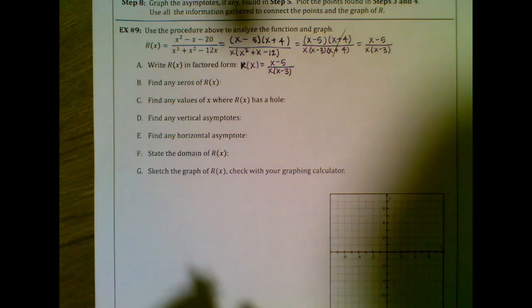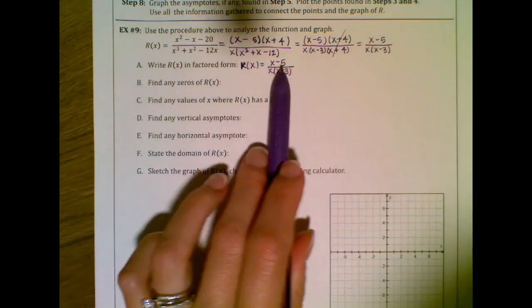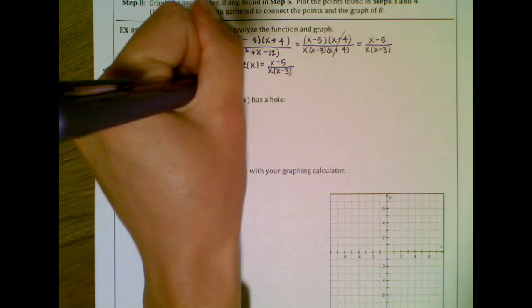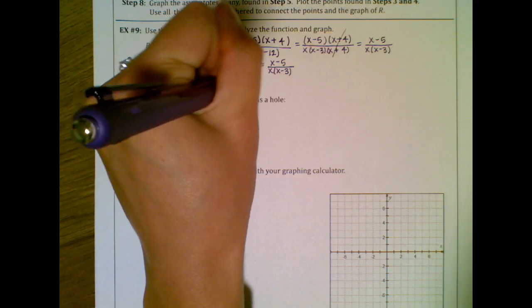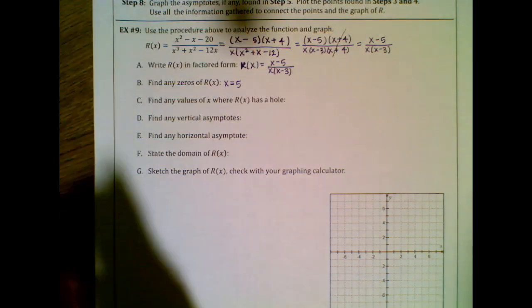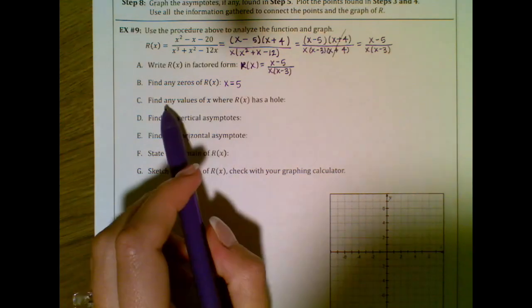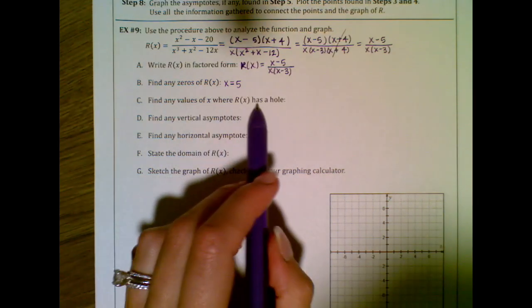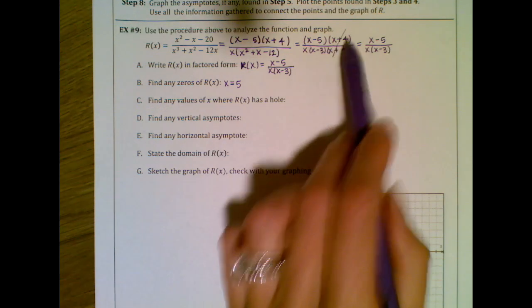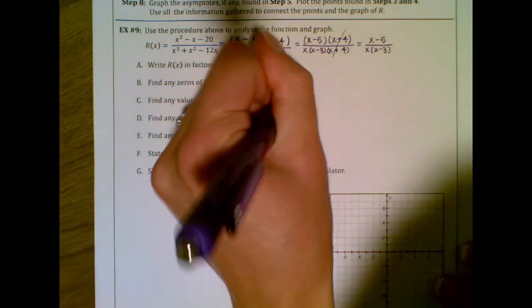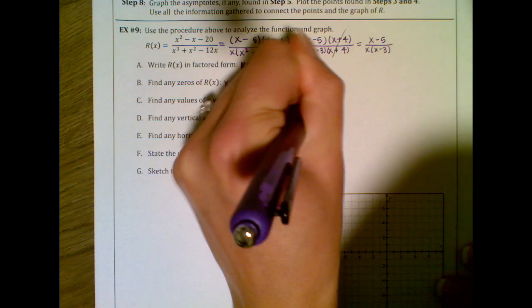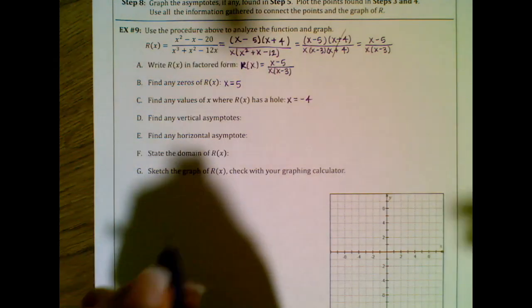Okay, now we're going to find the zeros. The zeros are what's left in the numerator, so x equals 5. Find any values of x where r of x has a hole. The hole occurs at x equals negative 4 because the x plus 4 factor canceled out.